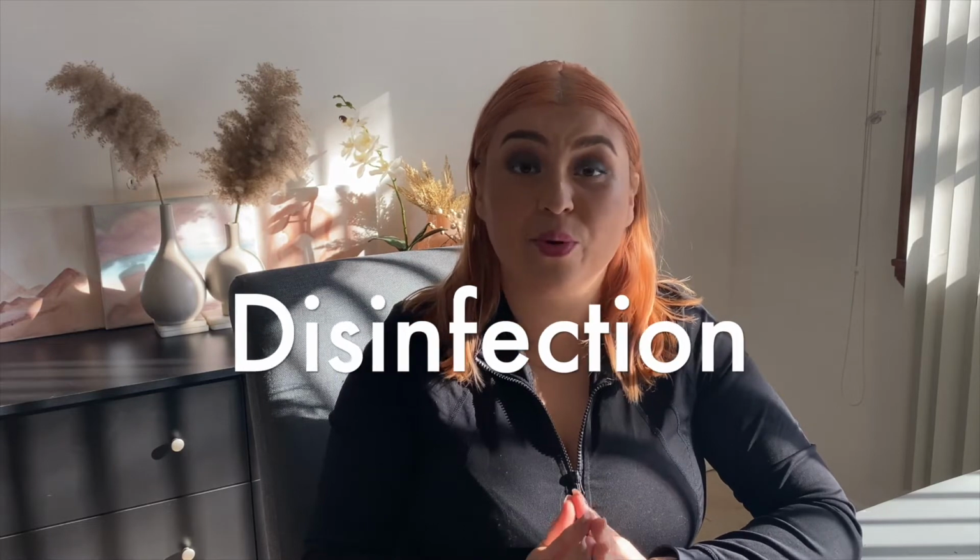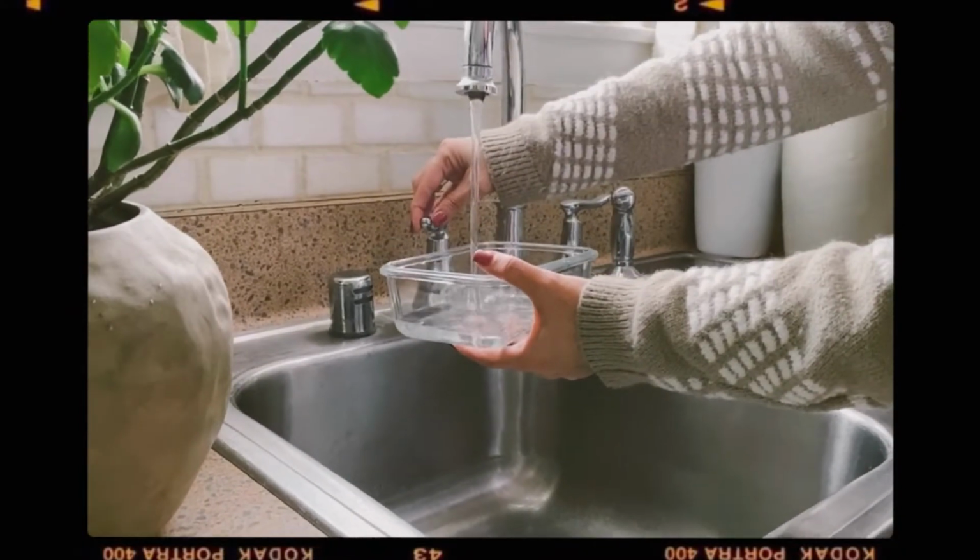For the second phase, which is disinfection, we can find products such as barbicide. Now for the barbicide, it's very important to read the manufacturer's label.